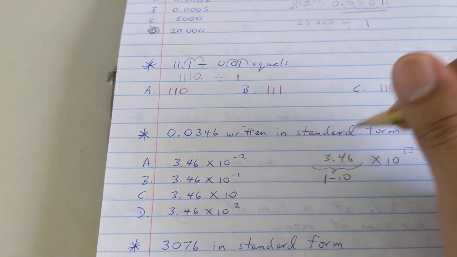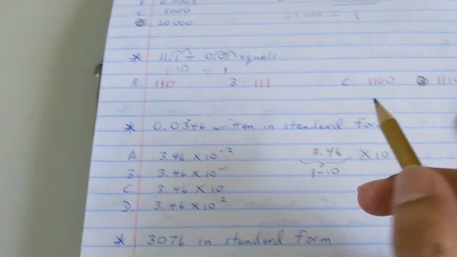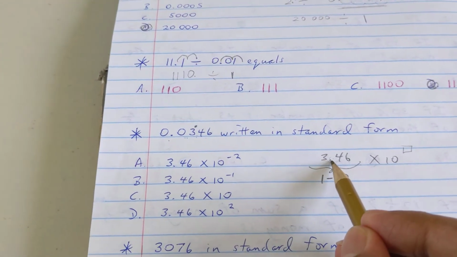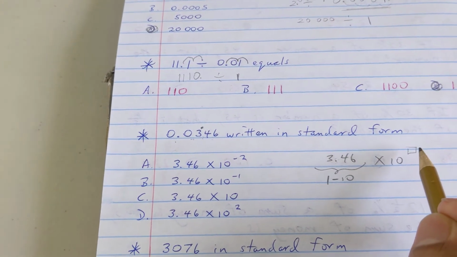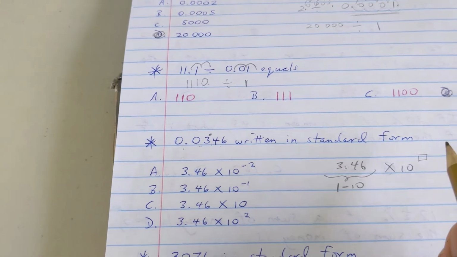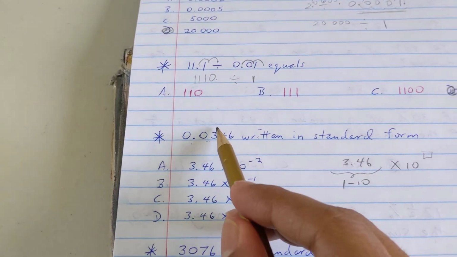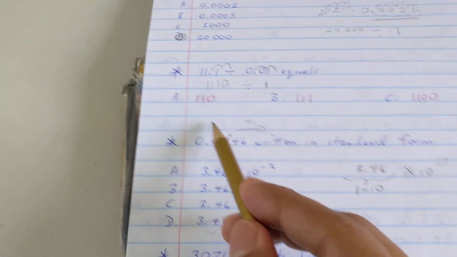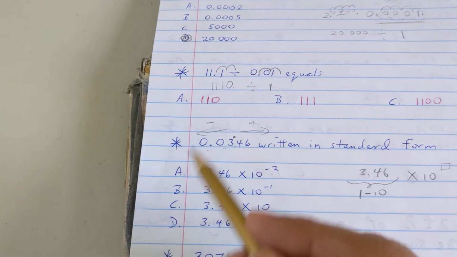So I put the point here, but the point was supposed to be here. So I put the point here, I changed the question. So this is telling me how many spaces I need to move it to get it back to the original spot, which is here. So on the number line, if I go in this way, we always count it as positive, but if I go in this way, count it as negative.